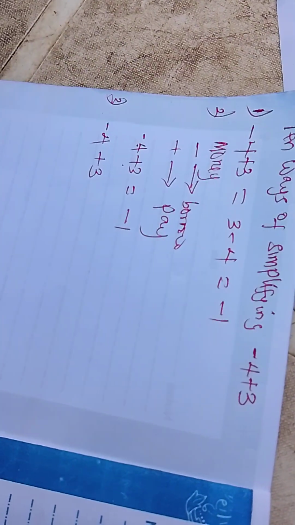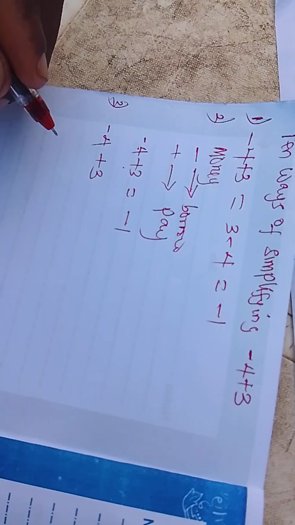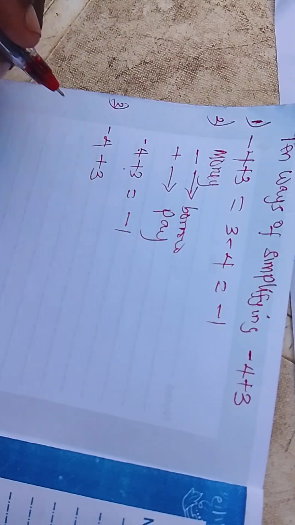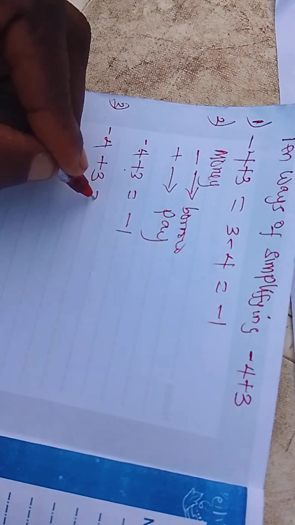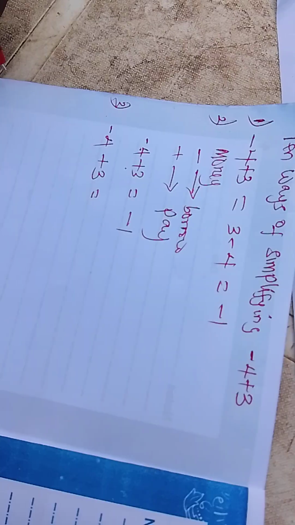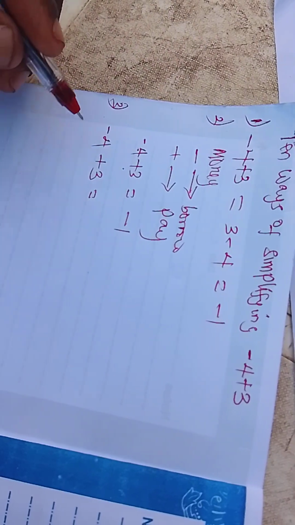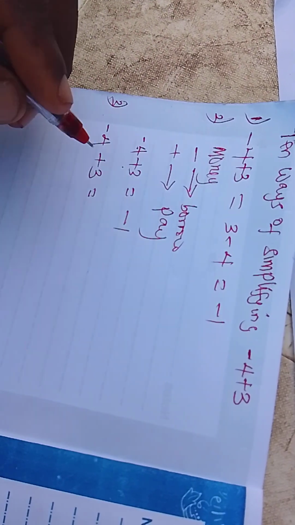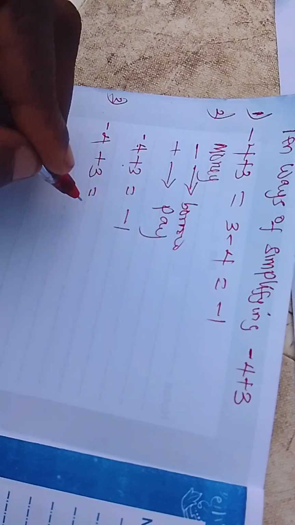And if we have plus 3, it means the cold temperature has risen by 3 degrees. With this, it means the temperature will only be cold by 1 degree. So, since it is still cold, we will present our answer as minus 1.